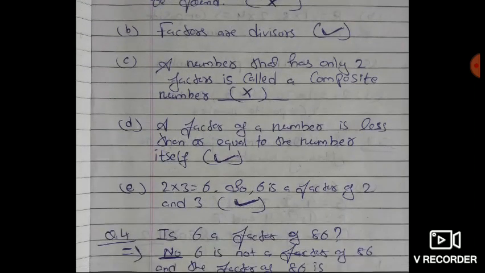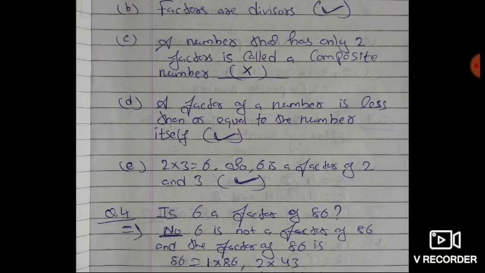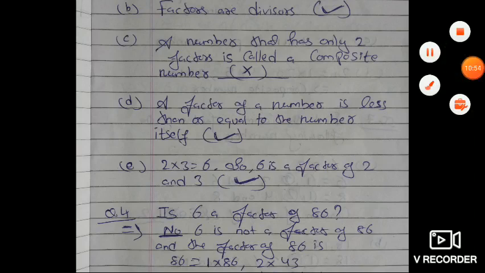A number that has only two factors is called a composite number. Cross. No, this is wrong, so here we draw one cross. Next, a factor of a number is less than or equal to the number itself. Yes, so give a tick mark. Last, 2 into 3 equals 6, so 6 is a factor of 2 and 3. Yes. Then give a tick mark.